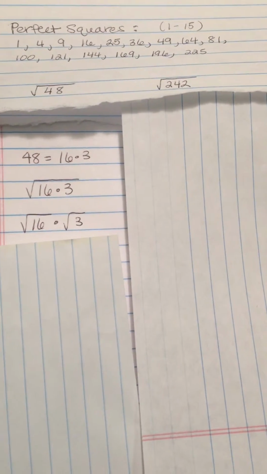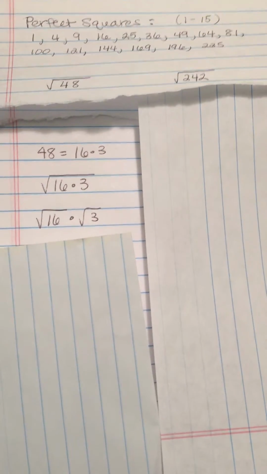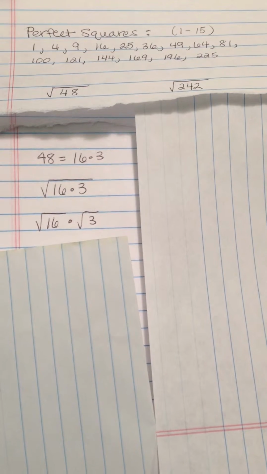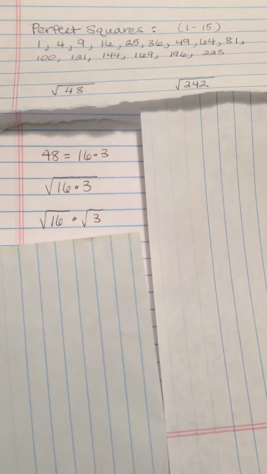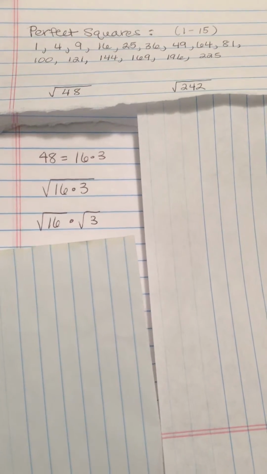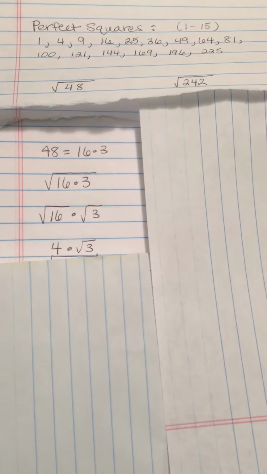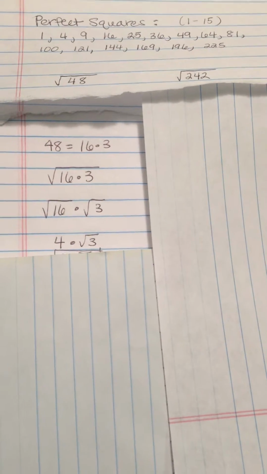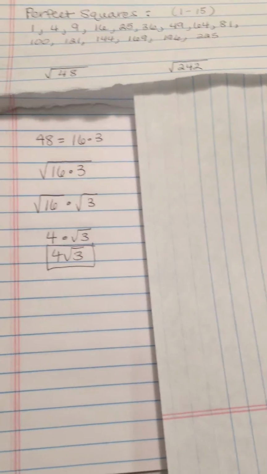Okay, so now here's the question. Do I know a whole number value for the square root of 16, or do I know a whole number value for the square root of 3? Well, we know the square root of 16 is 4. We don't know the square root of 3, or we at least know it's not a whole number. So I'm going to rewrite this as 4 times the square root of 3. And finally, I'm going to write this as 4 root 3.